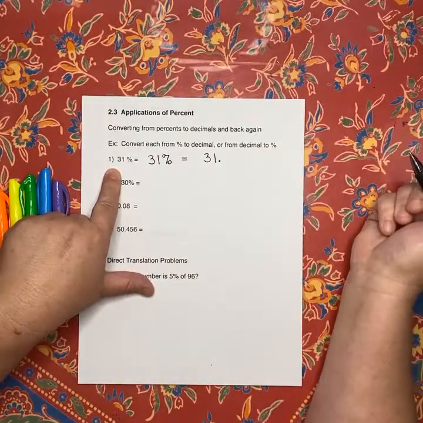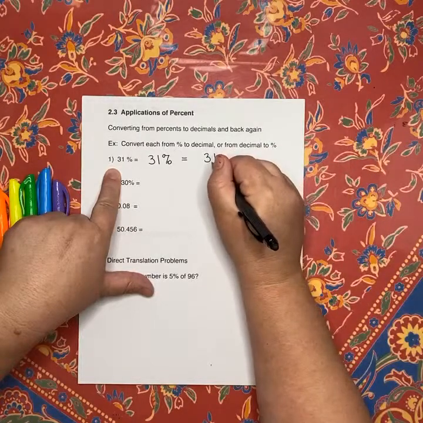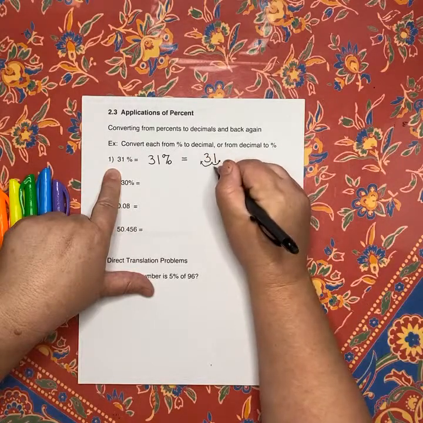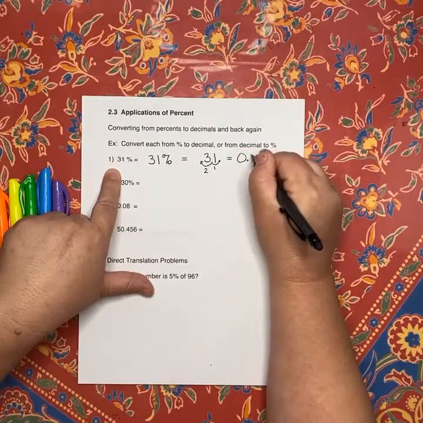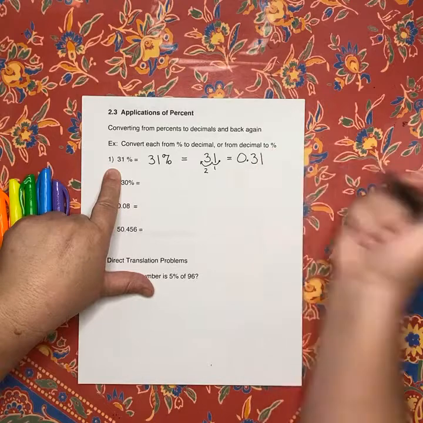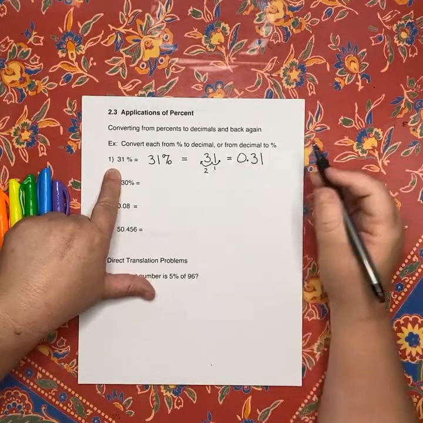It's right at the end of the number if we don't otherwise write it in. And then you move it 2 spaces, 1, 2, so that the decimal becomes 0.31.